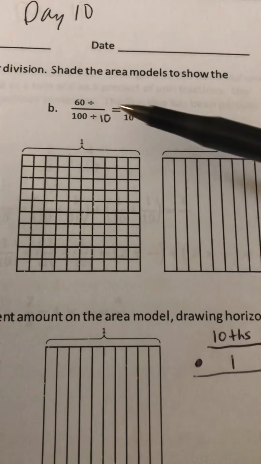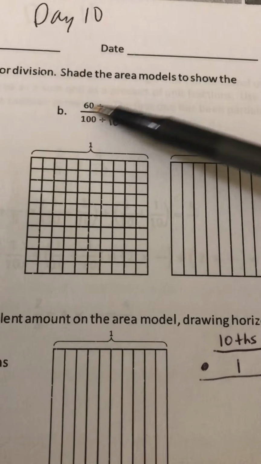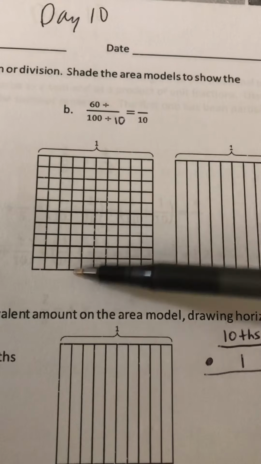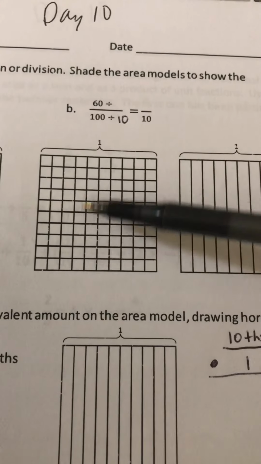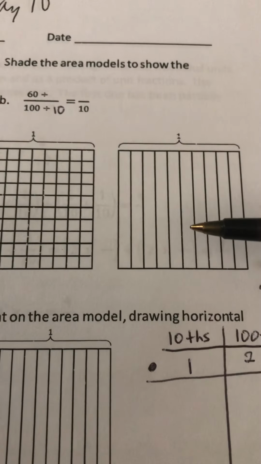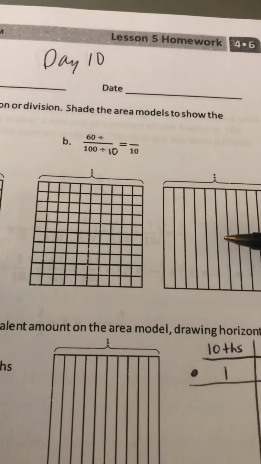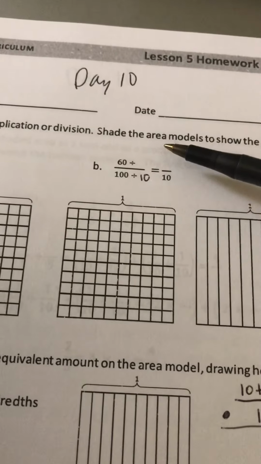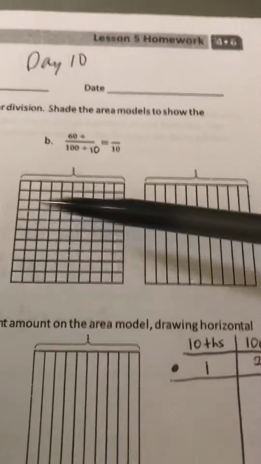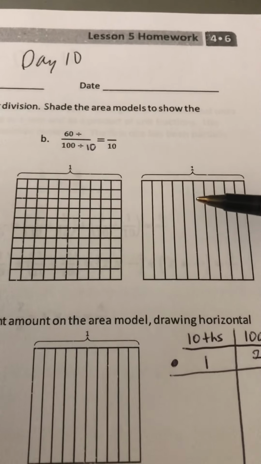We're going from hundredths to tenths. Well, what I want you to do is shade in 60 hundredths. And then think about how many of these you would need to shade in to show an equivalent amount. So finish your number sentence up here, and it kind of helped you out with that. And then shade in to show equivalent or equal amounts.